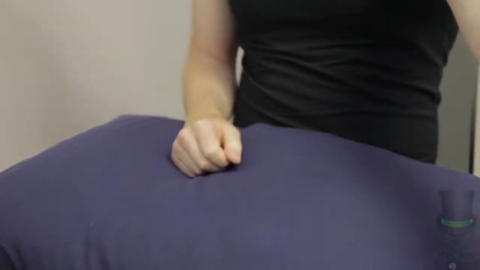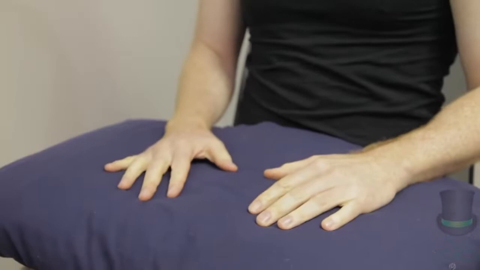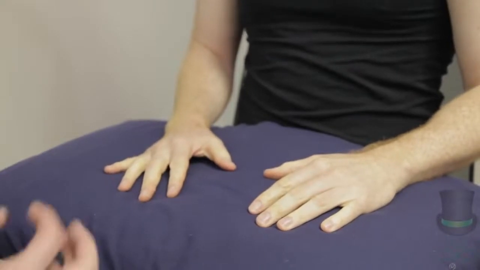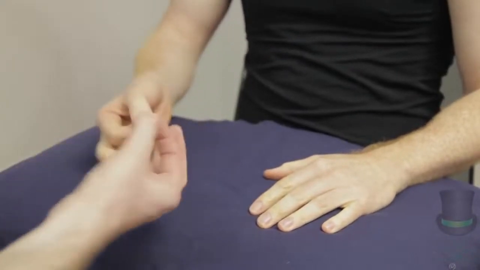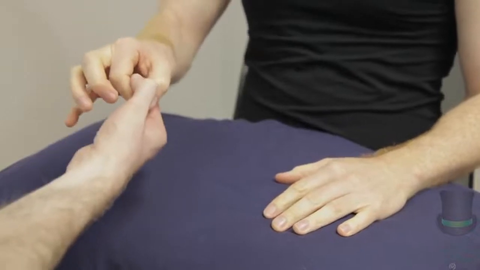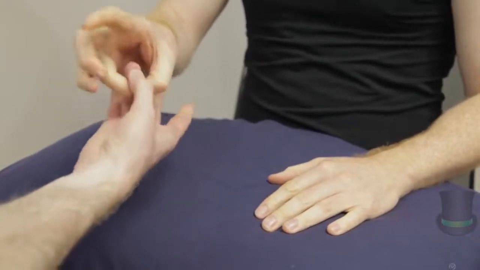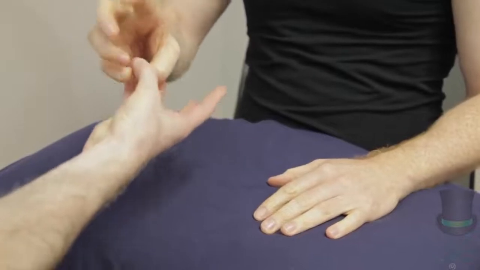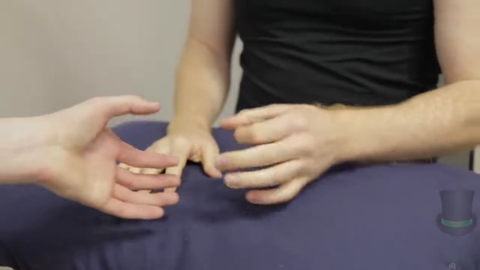Okay, perfect. What I'll get you to do is, with your right hand, form a circle between your thumb and your index finger. Finally, check for strength of thumb opposition by asking the patient to form circles with their thumb and fingers. Interlock these with your own and try to pull through the ring formed by the patient.